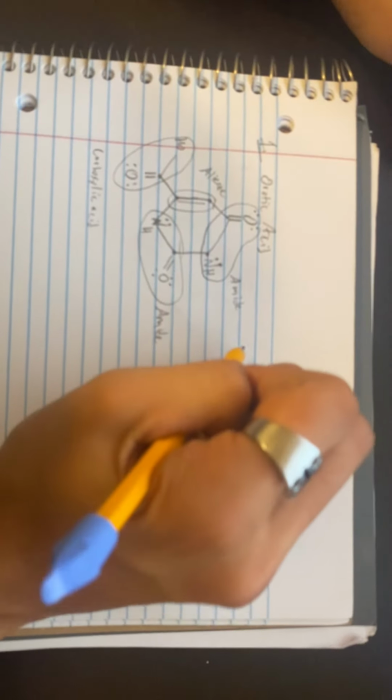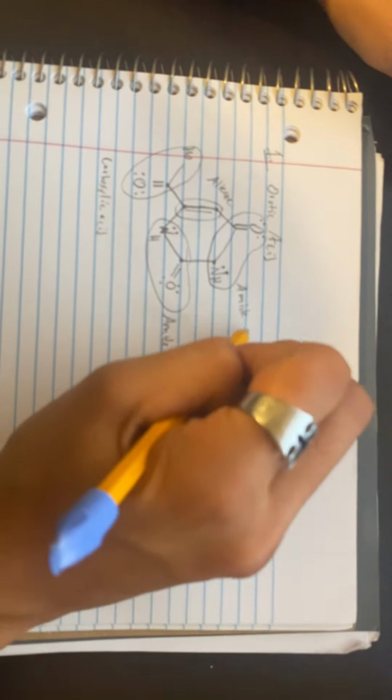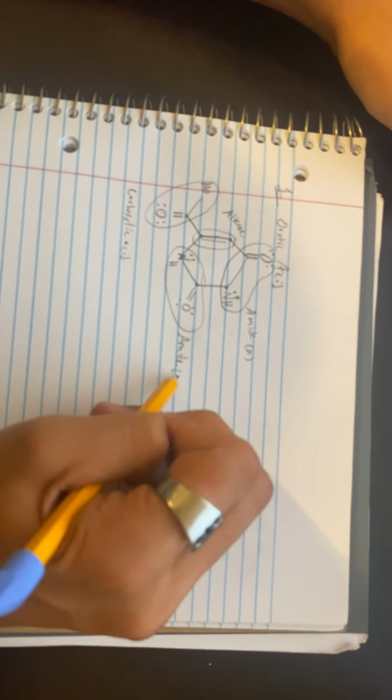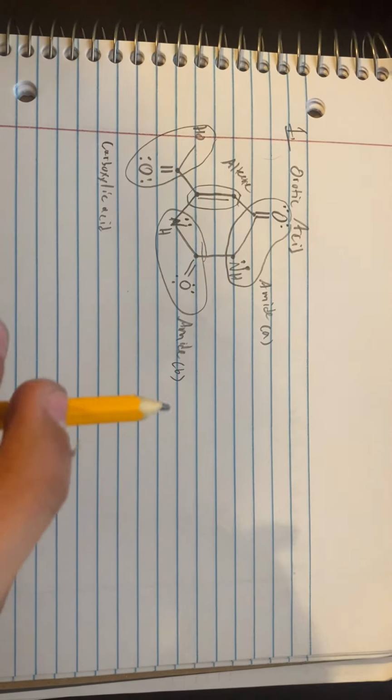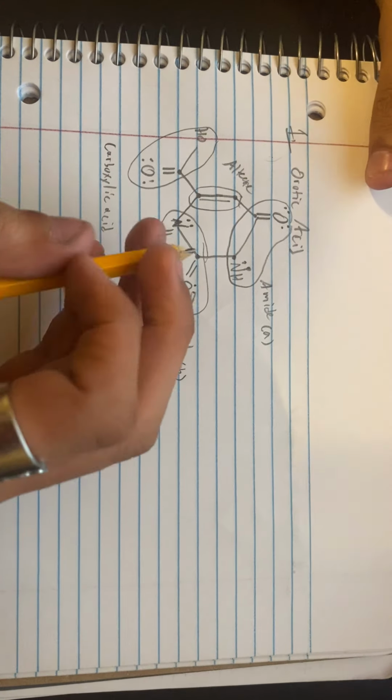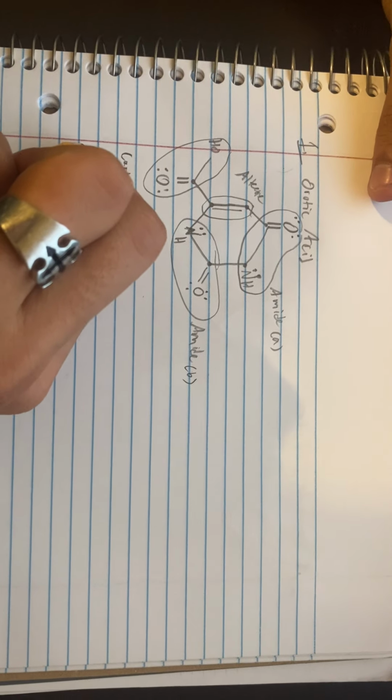Now, since we have 2 different amides, we're gonna have to differentiate both of them just to make it easier. So we'll call this one amide A and this one amide B. All right. Next up, we identified all functional groups. Now, next, what we got to do is find the hybridization, electron geometry, and molecular geometry.